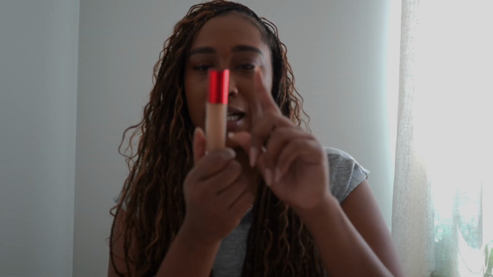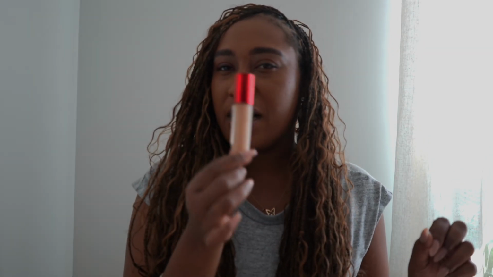This is my most loose consistency, and I feel like the one that gives me the most coverage, I'm not going to lie, is the One Size. This one is just a lot looser, like I said, with the consistency, but it dries down pretty thick. Moving right along, now that we decided what foundation we want to go with, I'm going to go with the Hourglass. I'm going to go ahead and apply this to my face right now.